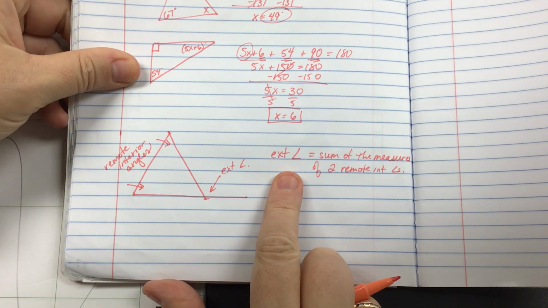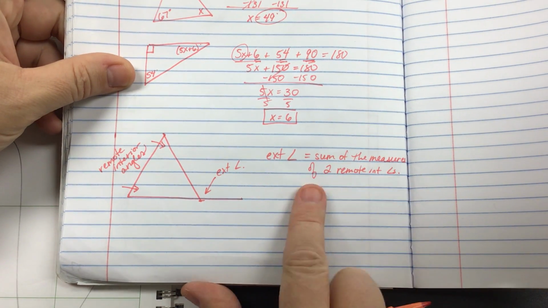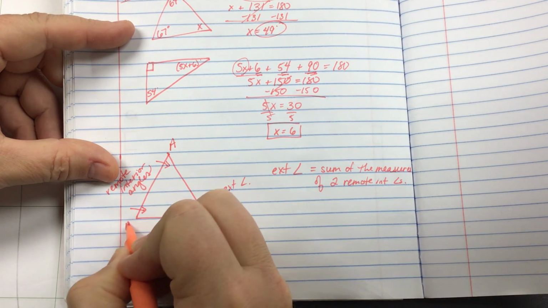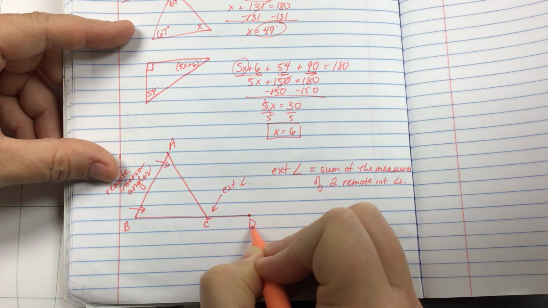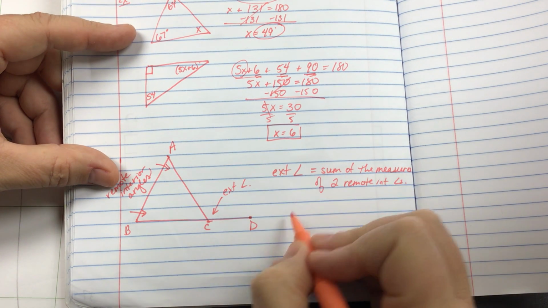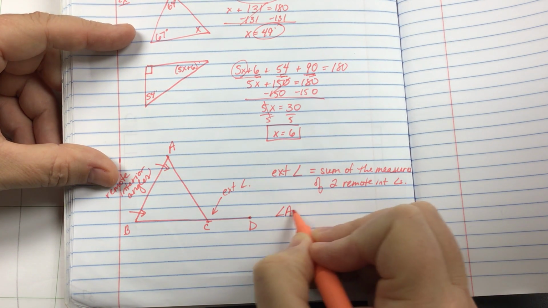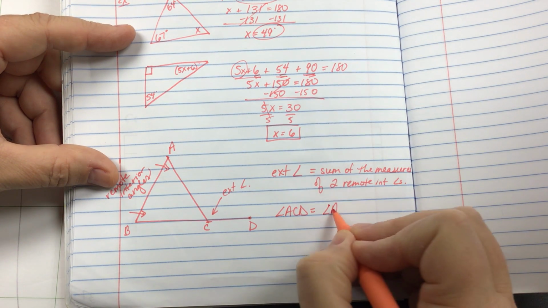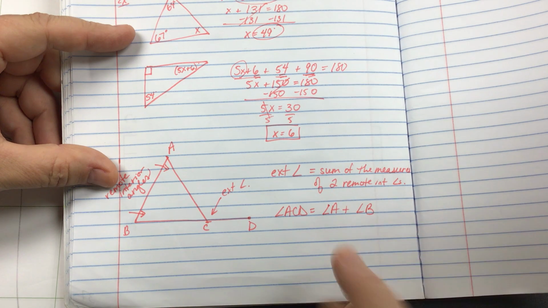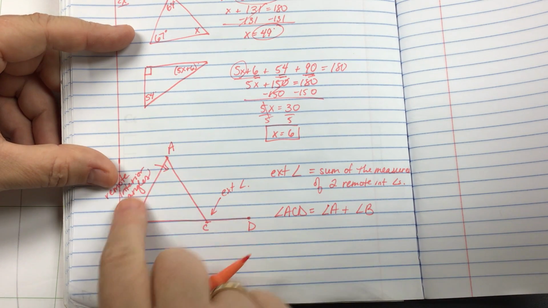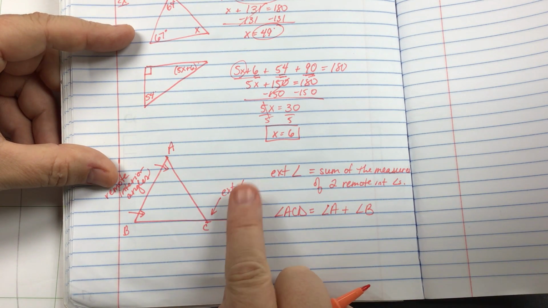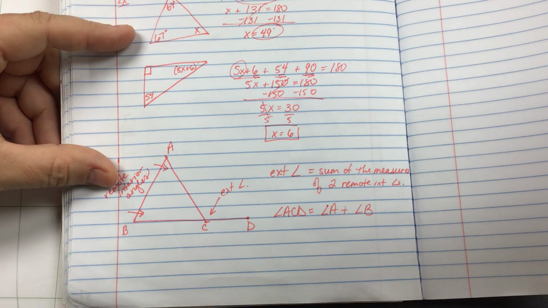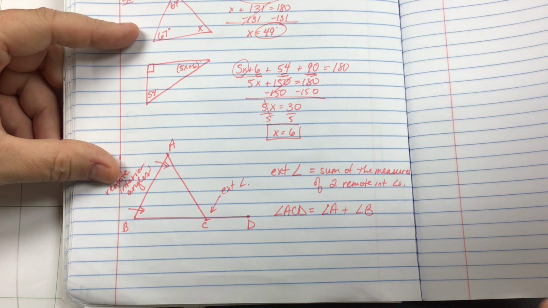If I label this generically A, B, C, and we'll make a point out here, D, the exterior angle, angle ACD, is equal to the sum. I'm going to add angle A plus angle B together. These two angles together add to give me the exterior angle.